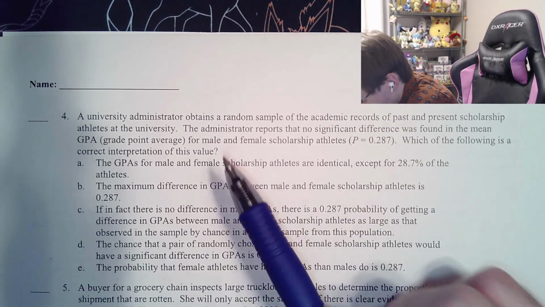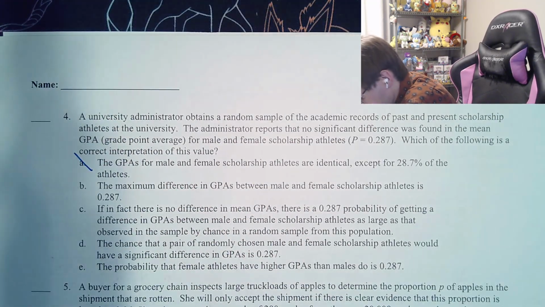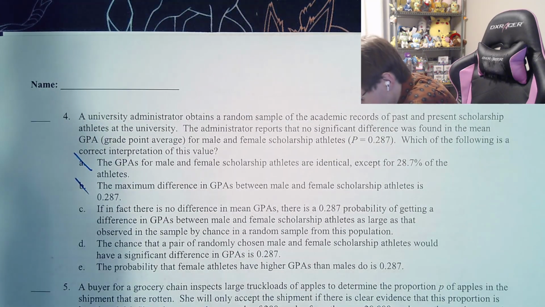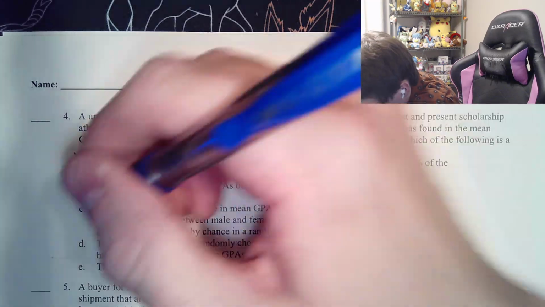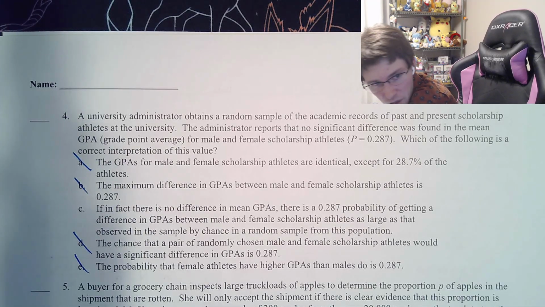Which one of them has that? The GPAs are identical. That is not true. They're not identical. All right, the maximum, no, that's silly. In fact, there is no difference. There's a 0.28 probability of getting a difference in GPAs between. That is a true statement. That is what a p-value is. I'm going to go ahead and see if that's the correct answer. The chance of having a randomly chosen male, no, there's no probabilities on that one. Okay, so this is letter C is our correct answer.